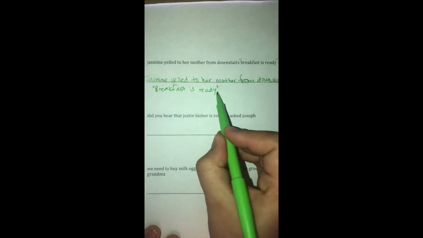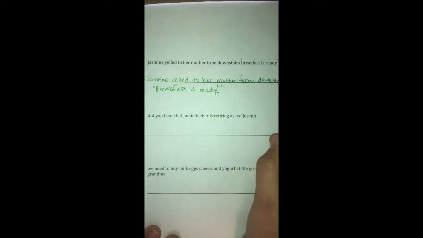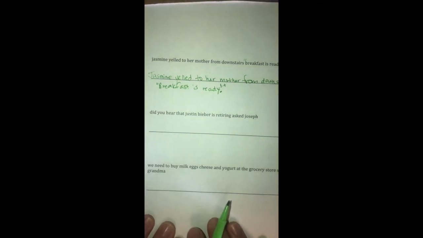Let's do an exclamation and another one. I do need a comma here because I'm starting what is being said. So let's reread this. Jasmine yelled to her mother from downstairs, "Breakfast is ready!" I like it. Next one.